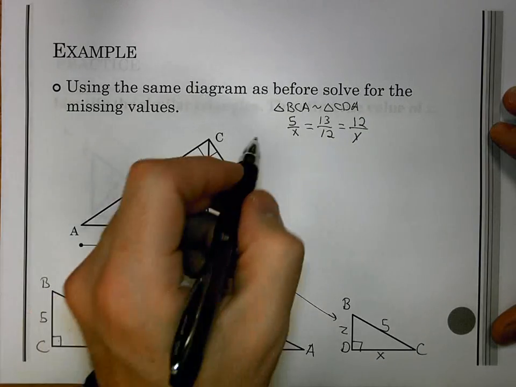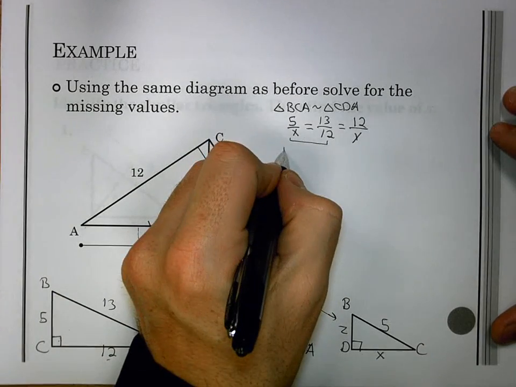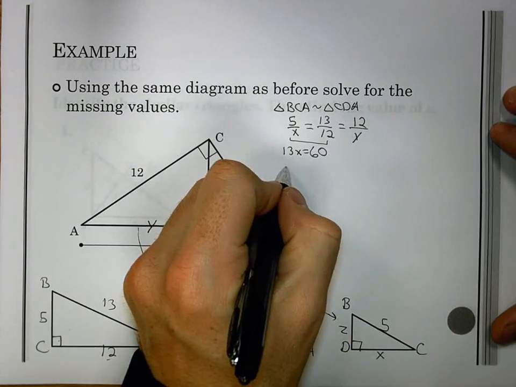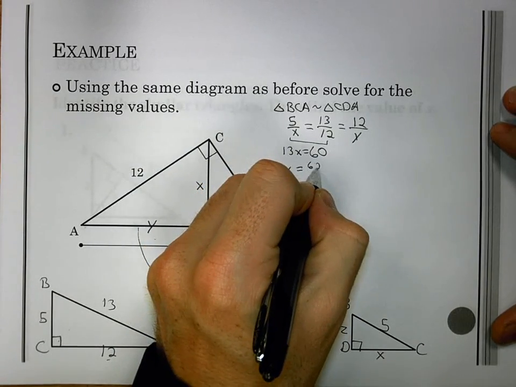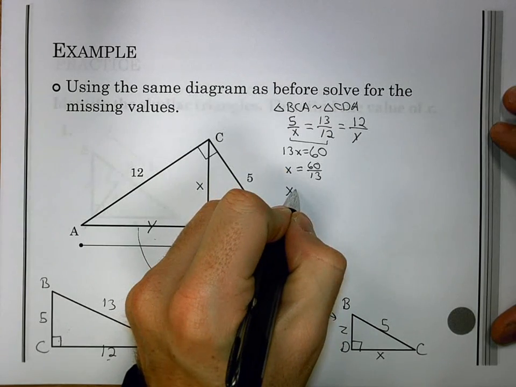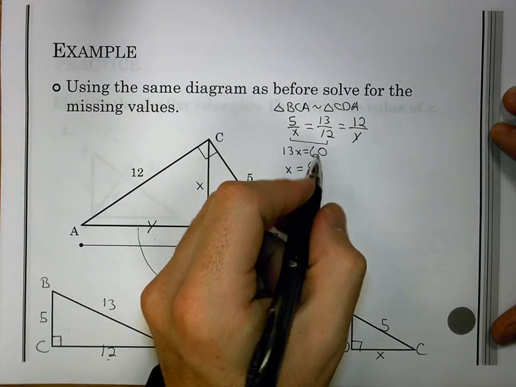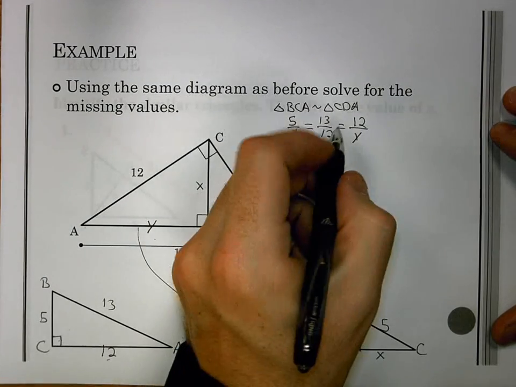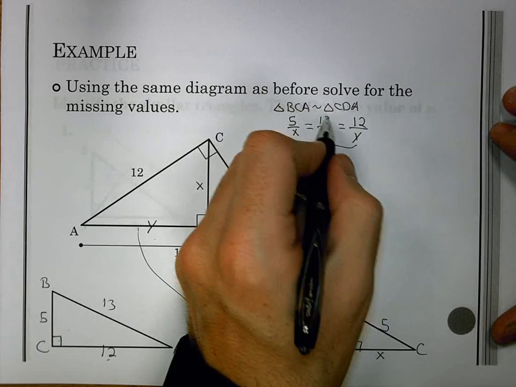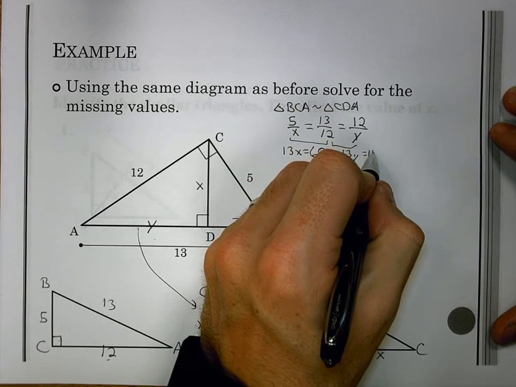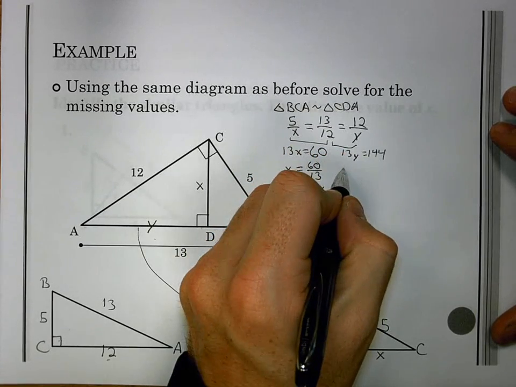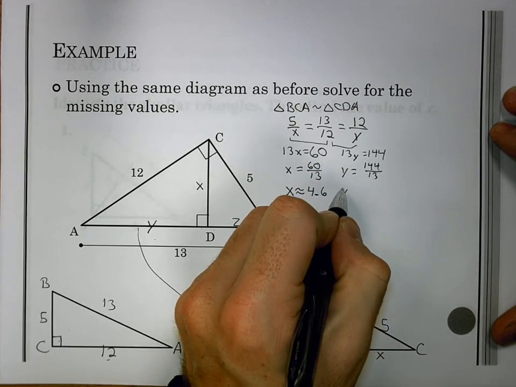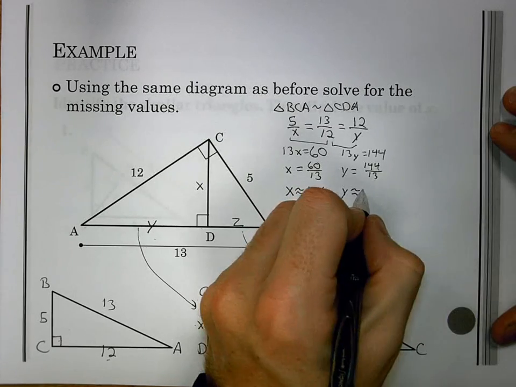From this, I can solve for two of them. I can solve for X first. I'm going to get 13X equals 12 times 5, or 60. And that comes out to be X is 60 over 13, or that's an approximation of about 4.6. I use the same idea for Y. I have 13Y equals 12 times 12, or 144. That means Y equals 144 over 13. So Y is approximately 11.1.